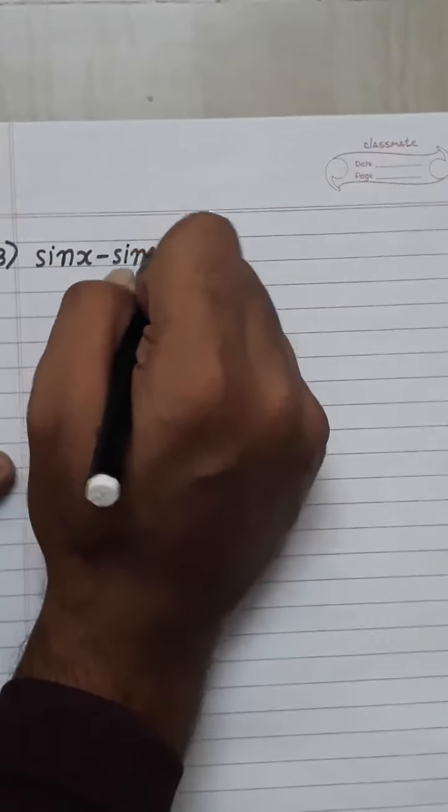Now today our topic is to discuss the formulas of sin 2a, cos 2a and tan 2a. So now let us discuss these formulas.